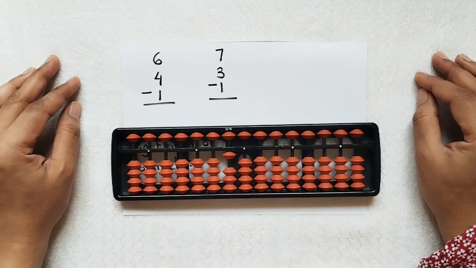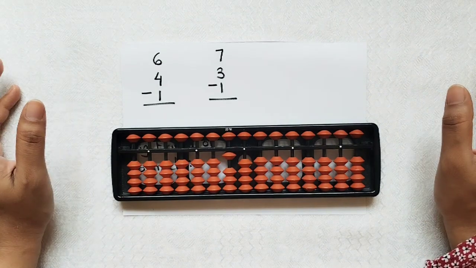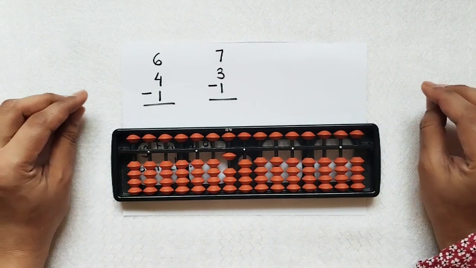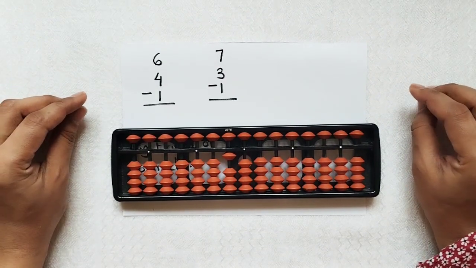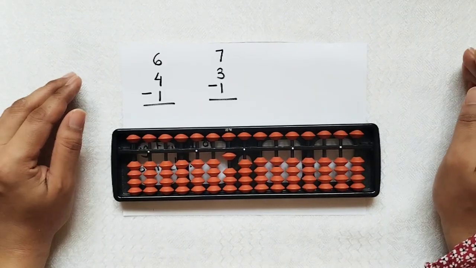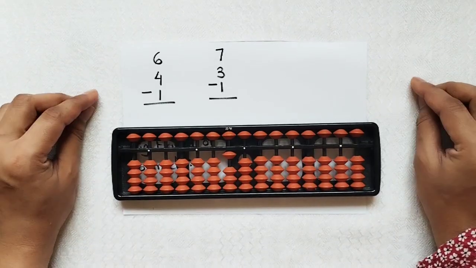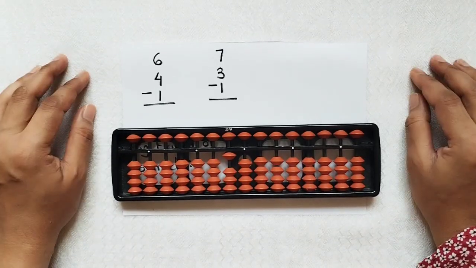Okay, who are big friends? Do you remember big friends? Big friends are the numbers which add up to a total of 10, and the numbers are from 1 to 9, only the numbers from 1 to 9. You add any two numbers, you get the total as 10. Those are called big friends.